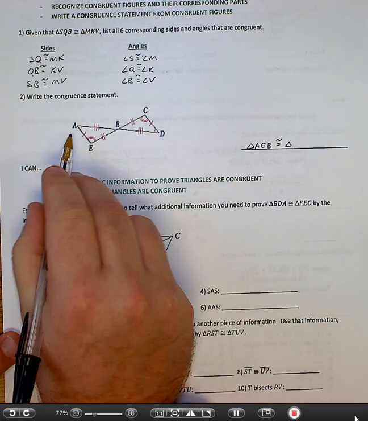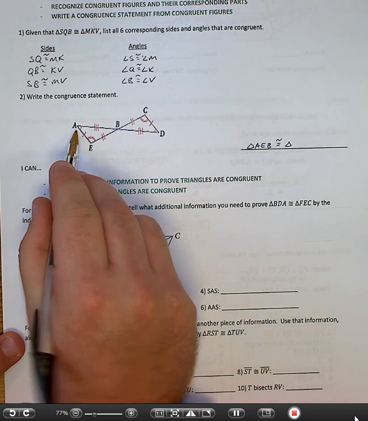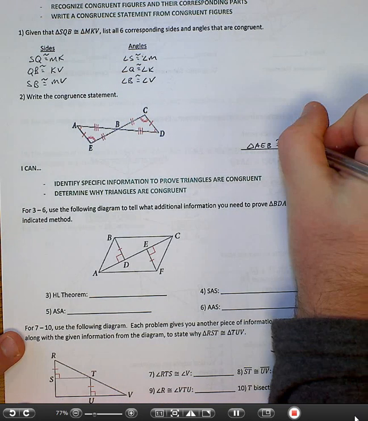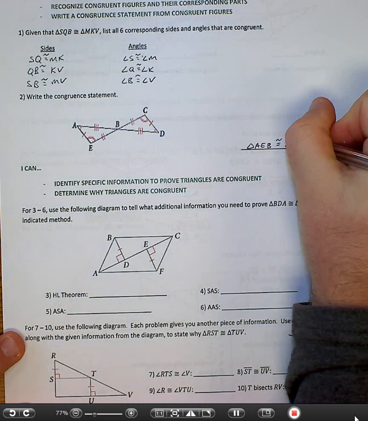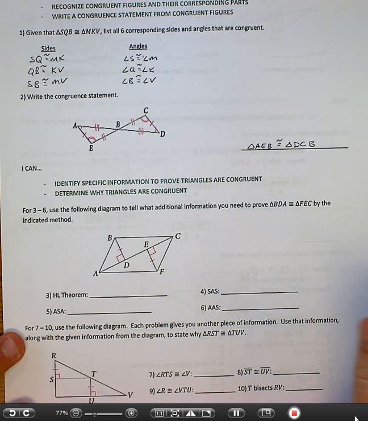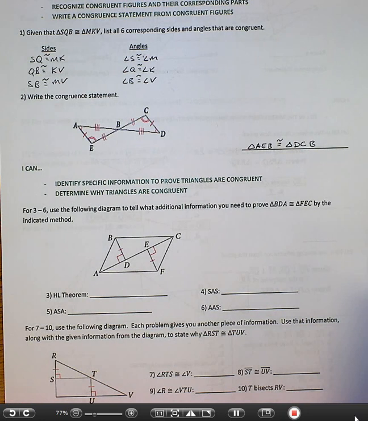So what matches with A? Well, it's marked with a single arc. So a single arc is here, so that would be D. E is marked with a double arc. Double arc would be C. And that leaves B at the end. And there's your congruent statement of the 2 triangles.